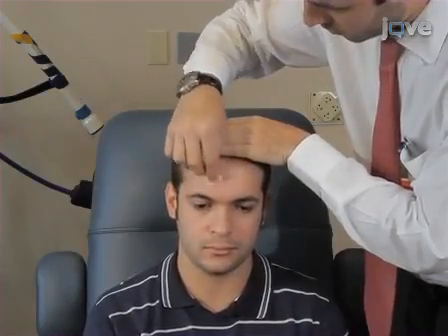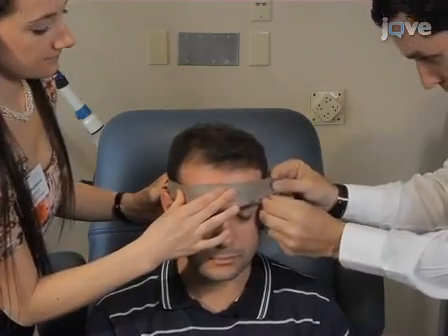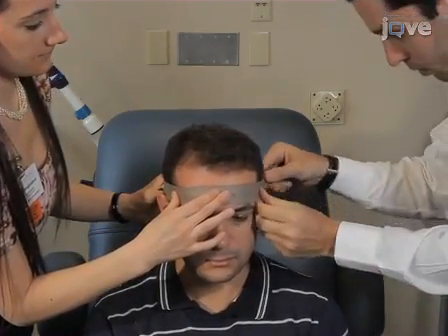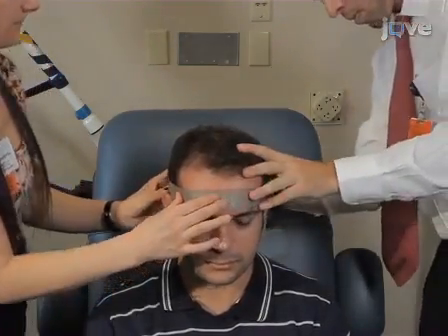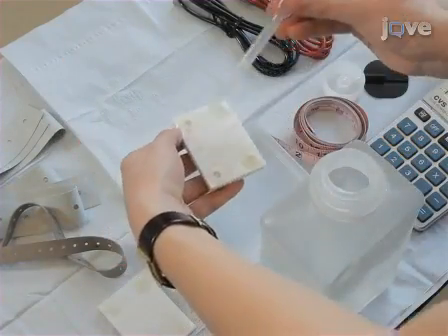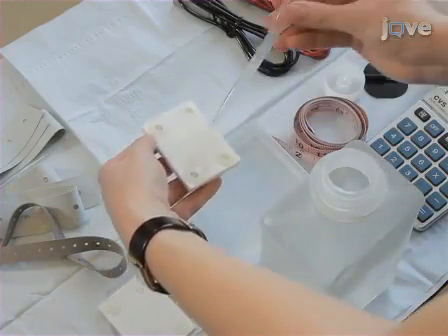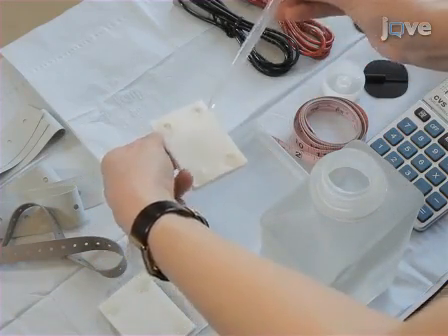Before placing the electrodes, place an elastic or rubber head strap around the subject's head under the inion. This will serve to secure the electrodes and reduce movement during stimulation. Next, prepare the sponges by saturating each side with saline solution. For a 35 cm square sponge, approximately 6 ml of solution per side should suffice.